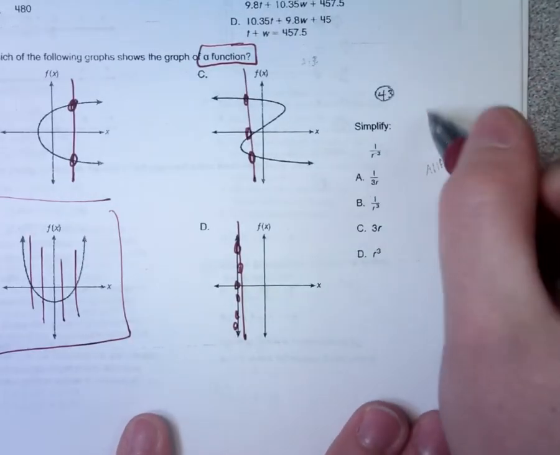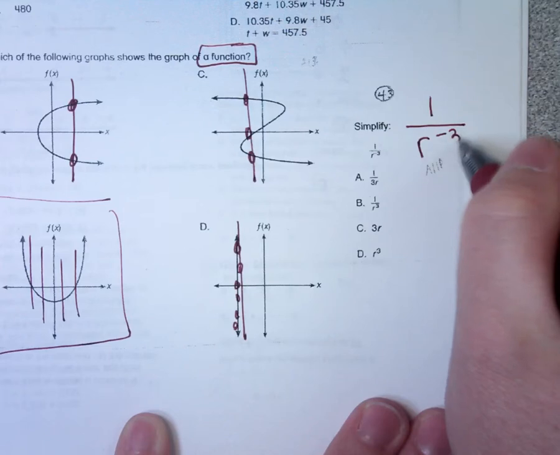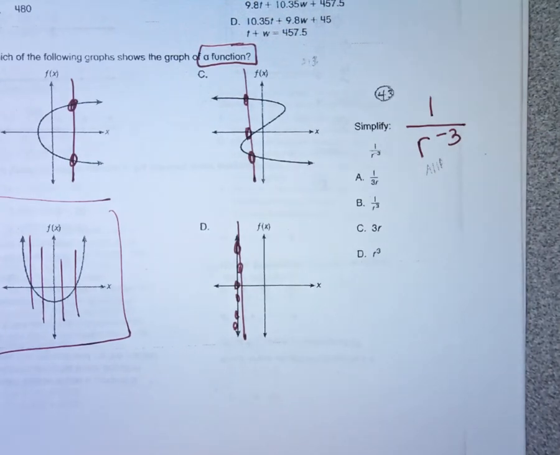This is, you can't see it very well, 1 over r to the negative 3. I want to simplify that. Take a second, simplify it, and we'll draw a name, one last name for the day.